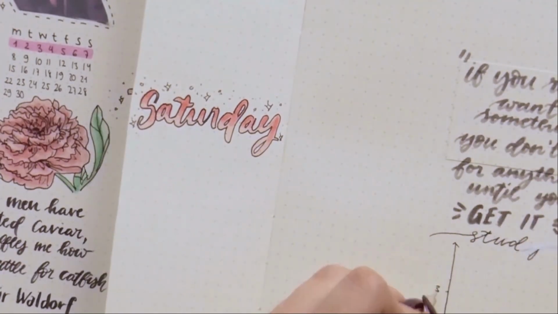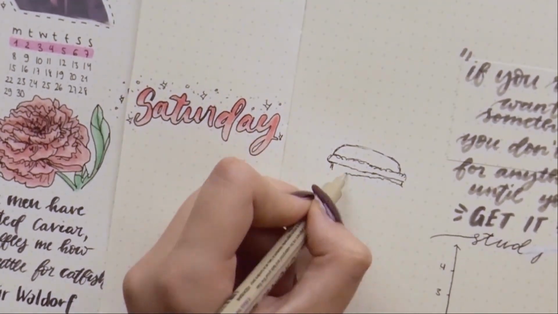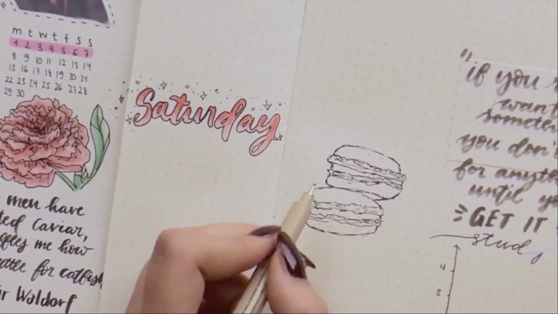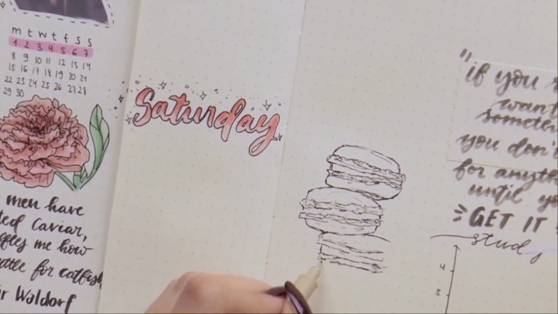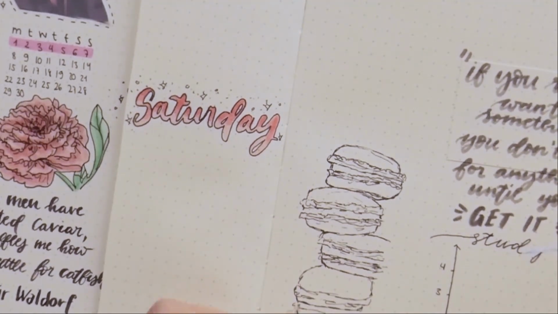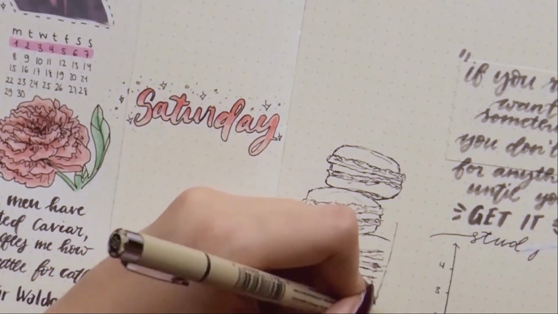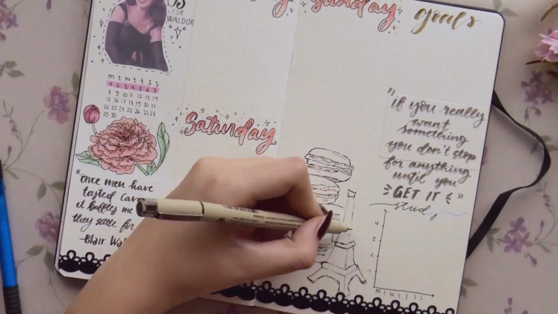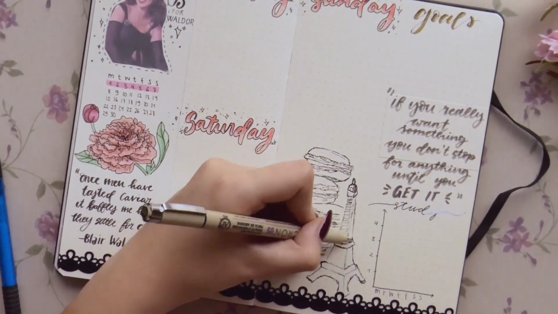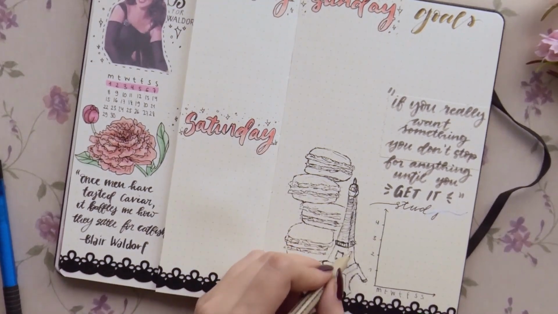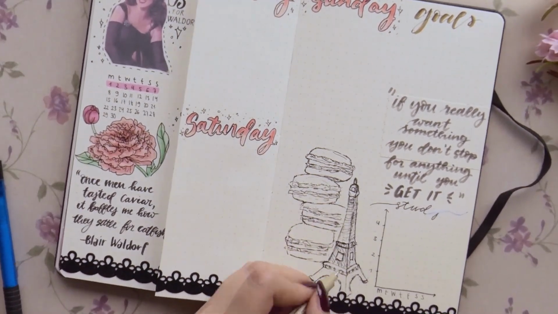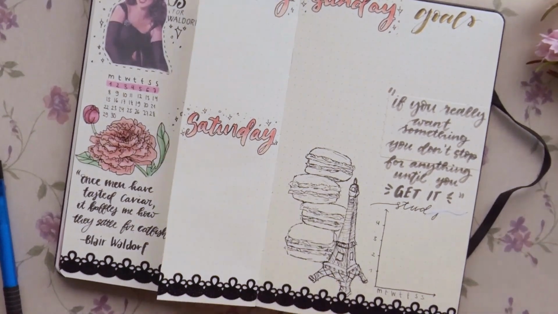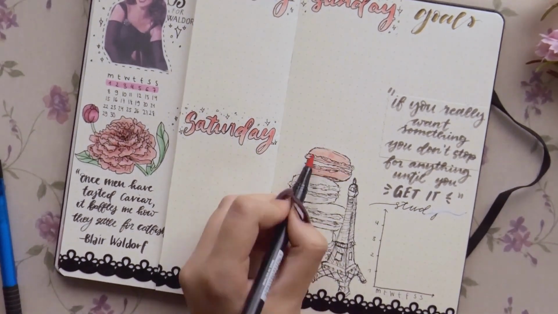And then I wanted to add more art into this spread, and so I drew some macarons with the Eiffel Tower. Blair loves these and is just crazy about them, and she also loves Paris, so I thought they would be perfect. And I especially love the simplicity of this drawing, because I didn't sketch anything out, and I just did it really roughly and sketchy, and I really like how it turned out in the end, so I think it is really pretty.